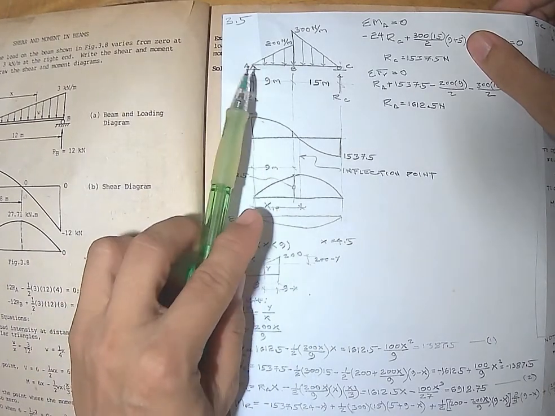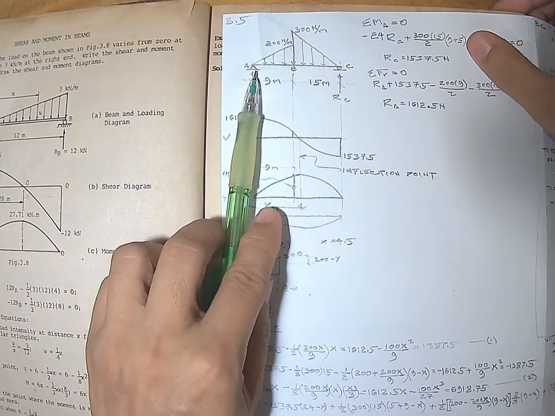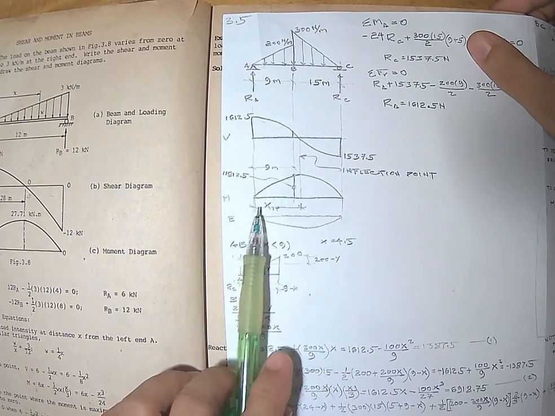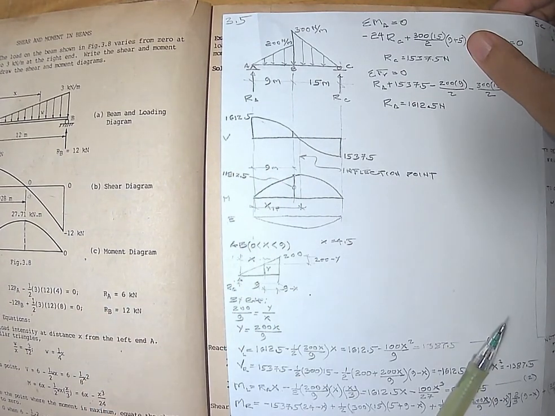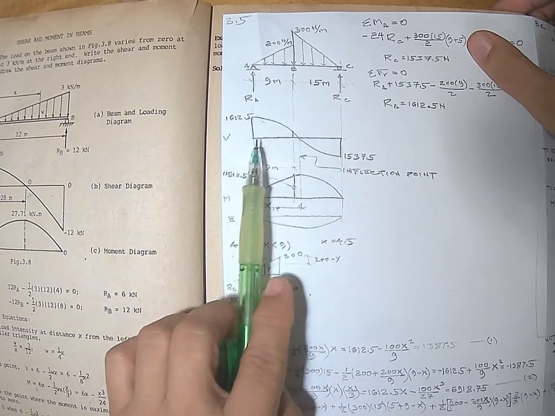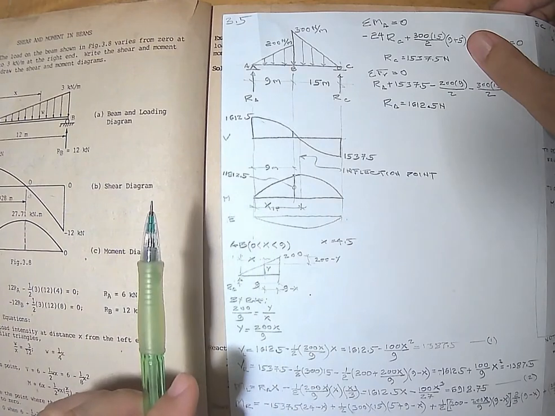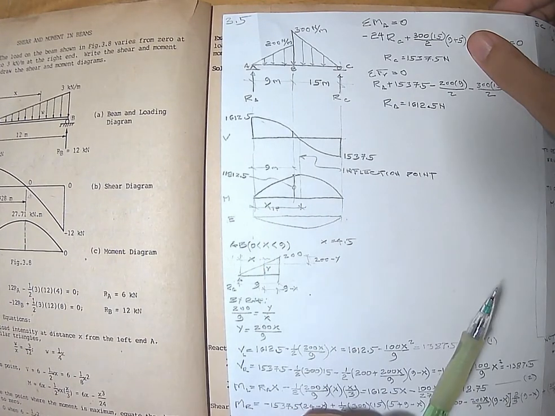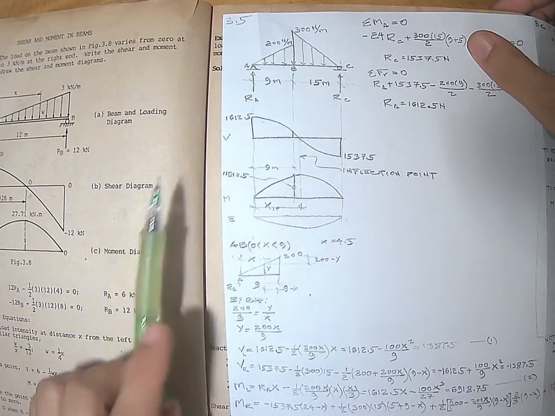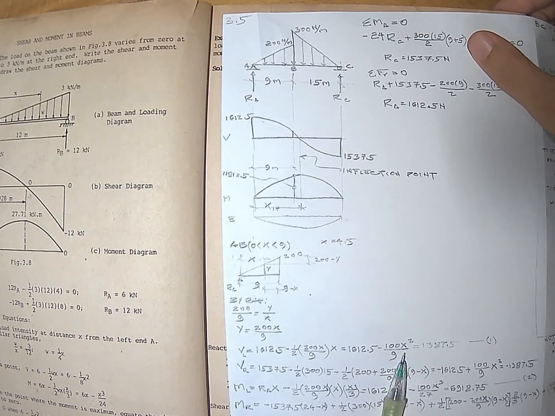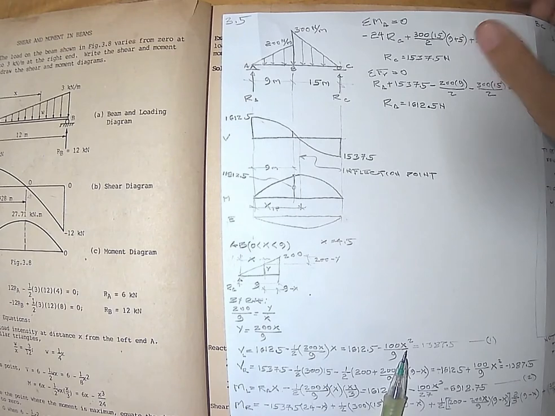Kapag yung load mo, first degree, yung shear mo, magiging second degree, tapos yung moment mo, magiging third degree. Ang ibig sabihin ng second degree, meron ka ng x squared. Kapag third degree, meron ka ng x cubed. Okay? So, dito sa shear, ayan, second degree na siya kasi may x squared. Okay?